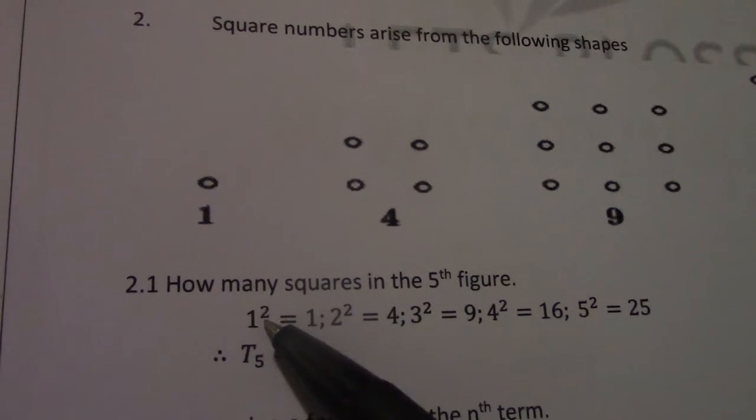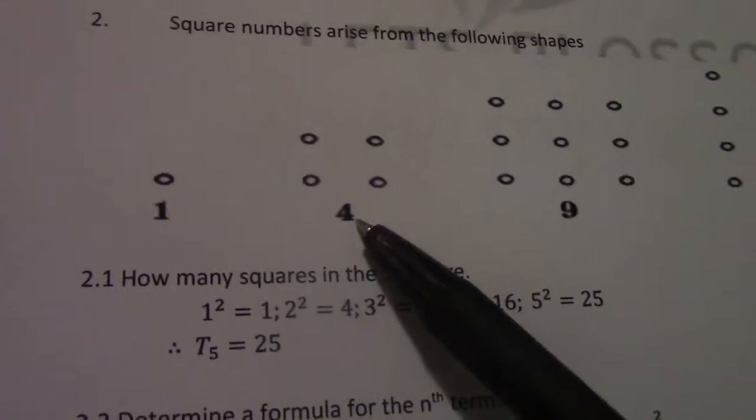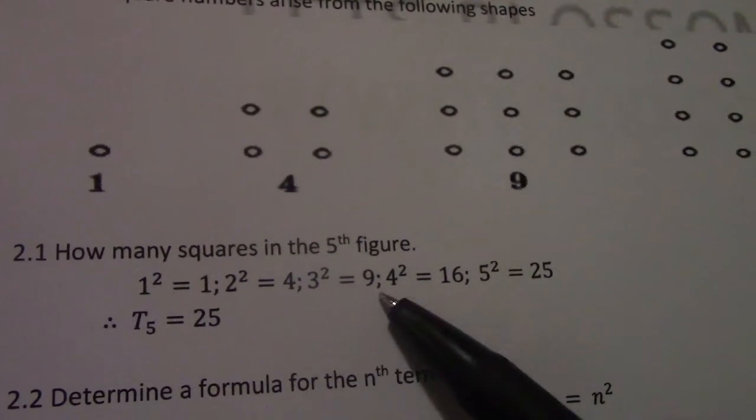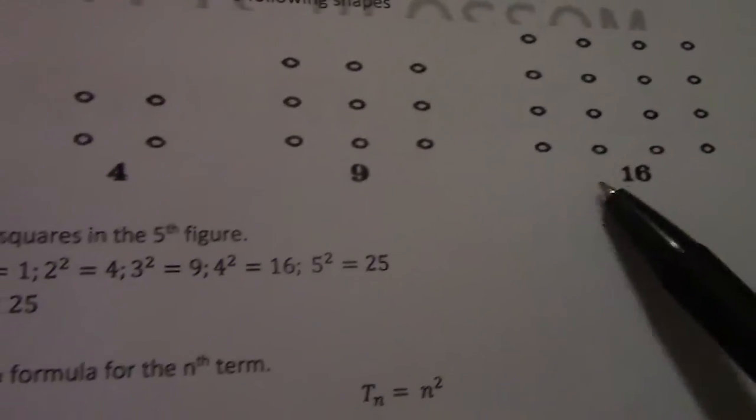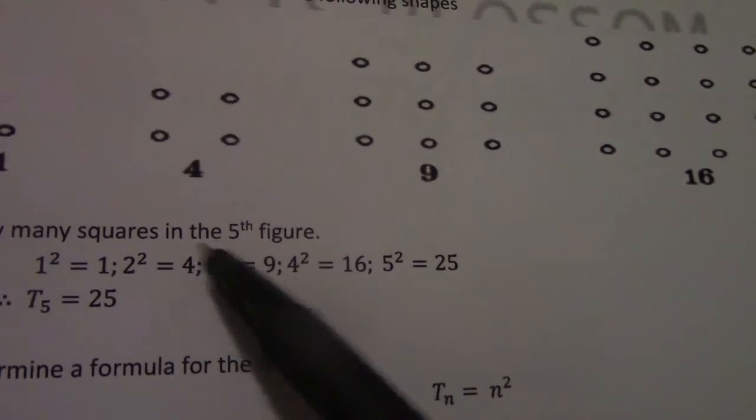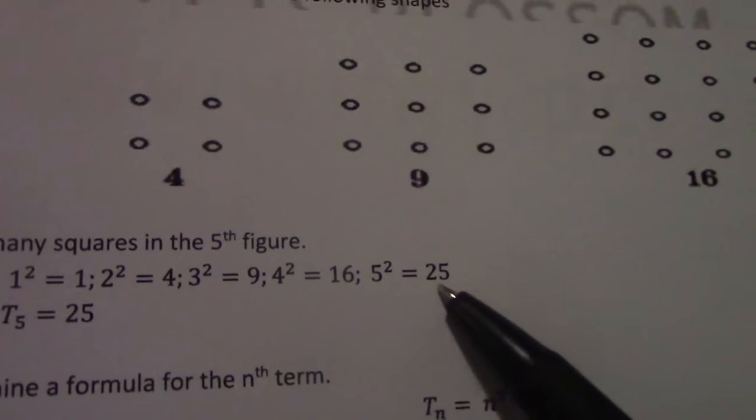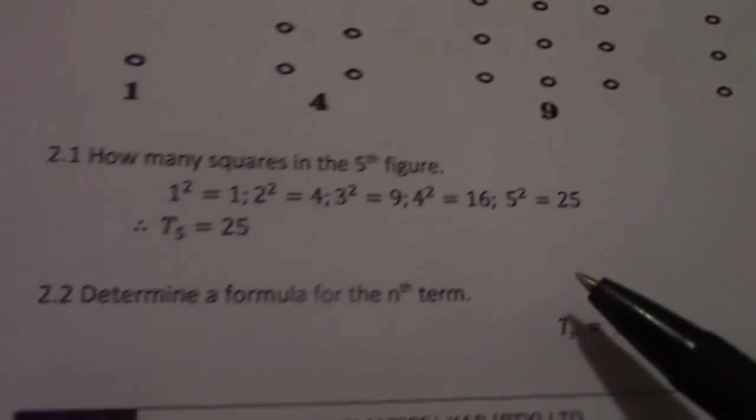So how many circles in the fifth figure? We should pick up 1 squared: 1 times 1 is 1. 2 squared: 2 times 2 gives me 4. 3 squared: 3 times 3 gives me 9. 4 squared: 4 times 4 gives me 16. So in the fifth figure, I should have 5 squared, which equals 25.